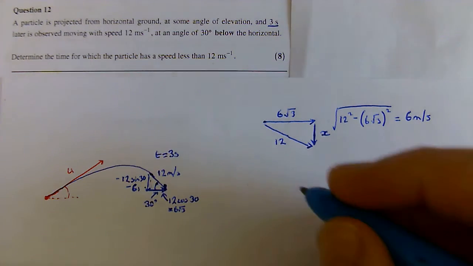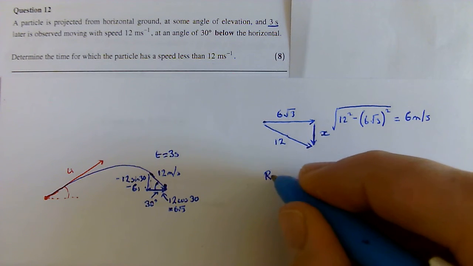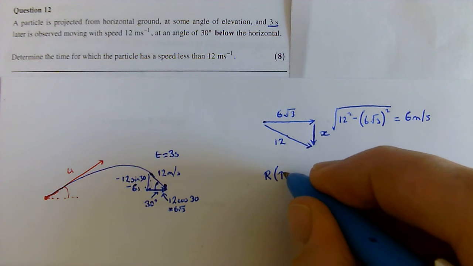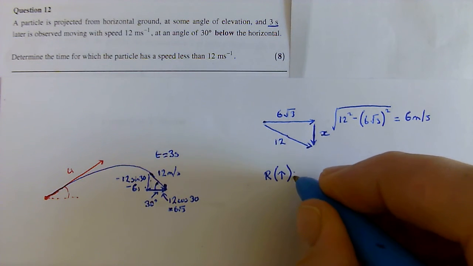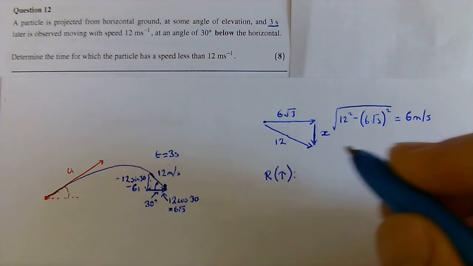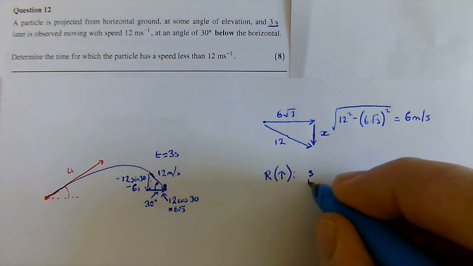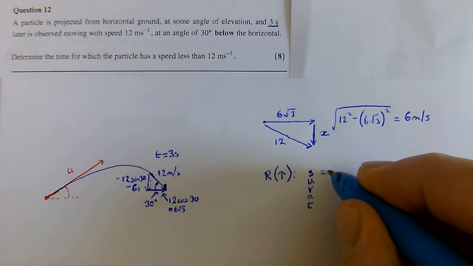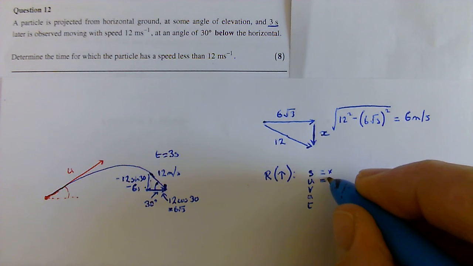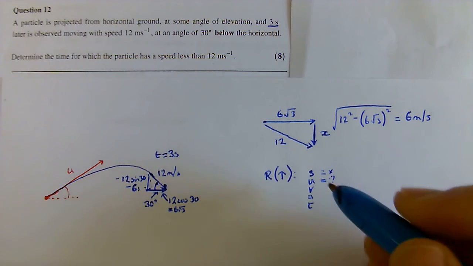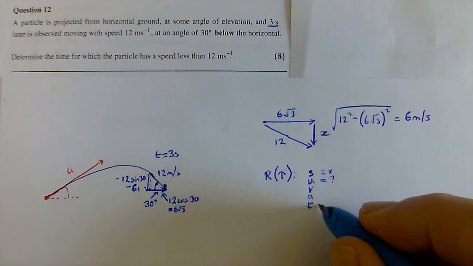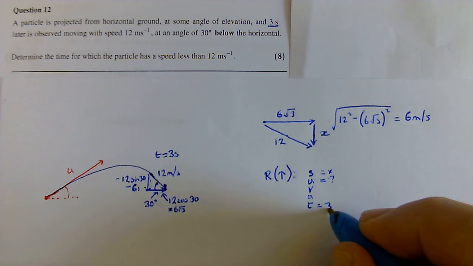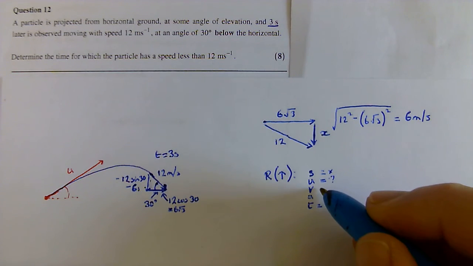So let's try and do that. We're going to resolve vertically. Now, I've got some vertical component. S I'm not interested in. U is what we're trying to find out. Now, at time 3 seconds, I know that the velocity is minus 6.